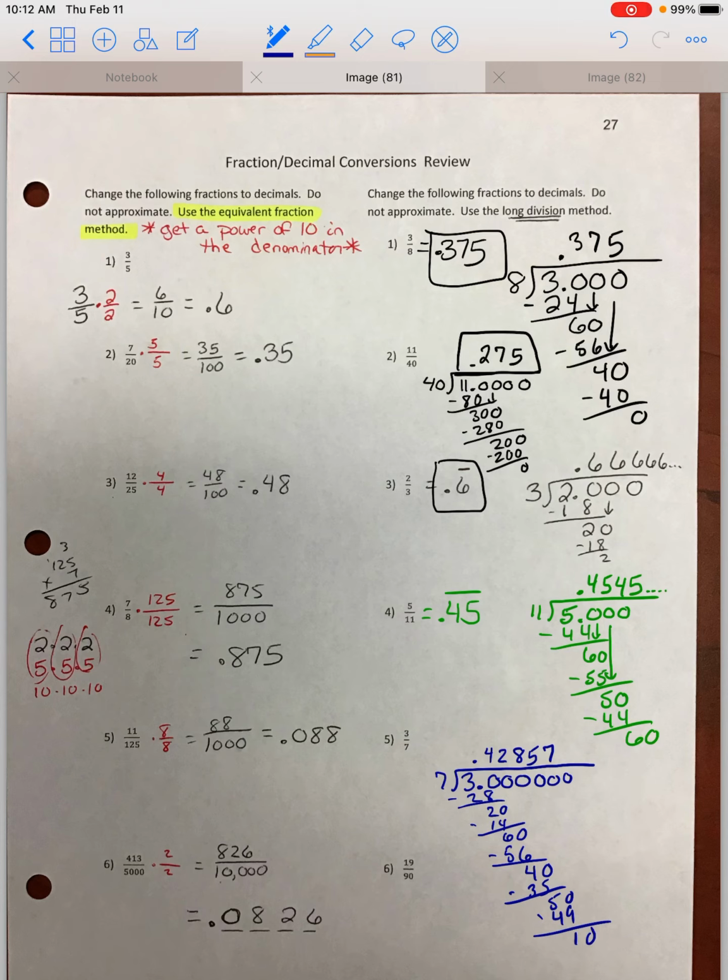I hope I'm almost done because I'm out of room. 7 goes into 10 once. And I get a remainder of 3. Now notice I started with a 3 and now I have a 3. So now from here it's going to repeat.